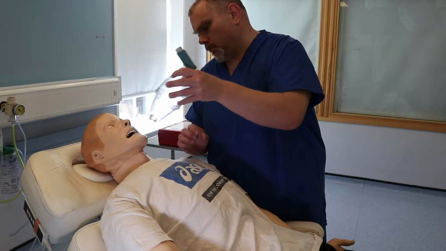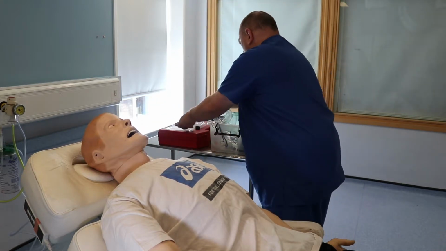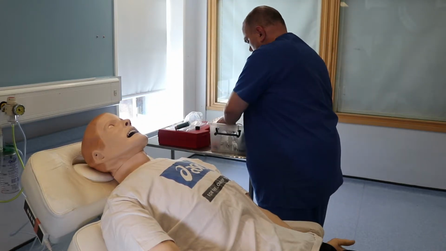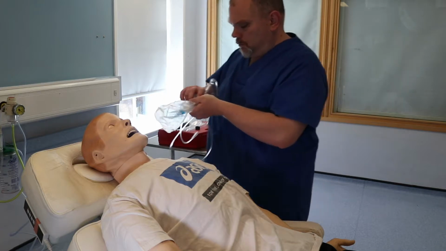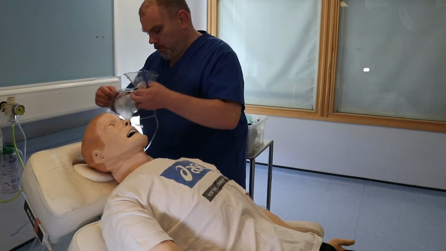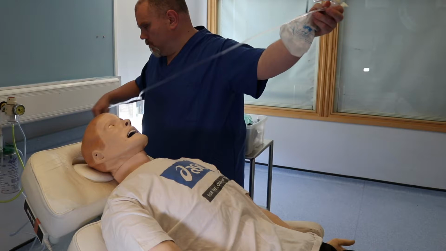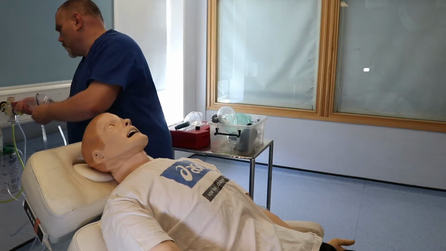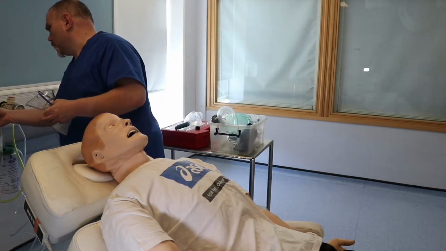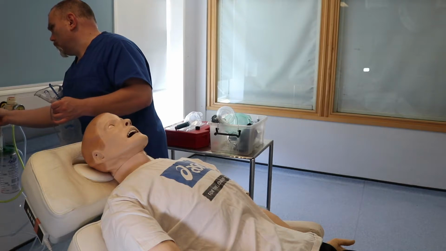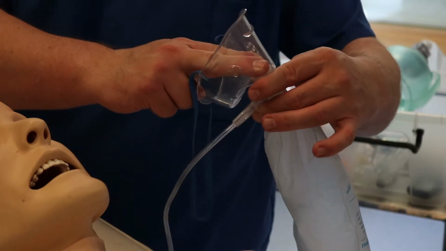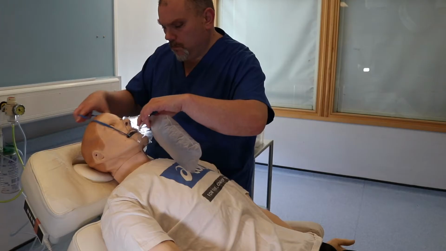You may need to administer oxygen. You can do this via a non-rebreathe mask. Attach this to 15 litres of oxygen via your oxygen tank or oxygen port. Remember to inflate the bag by covering the valve.